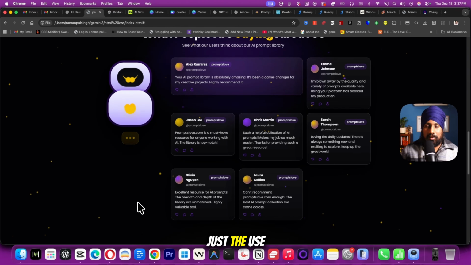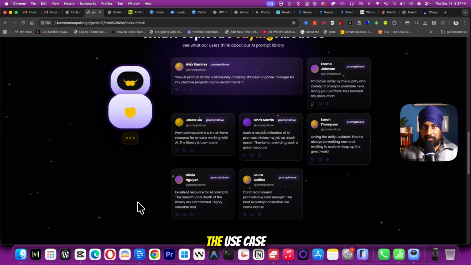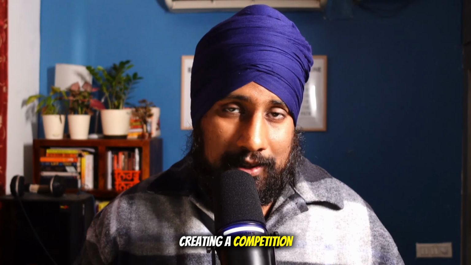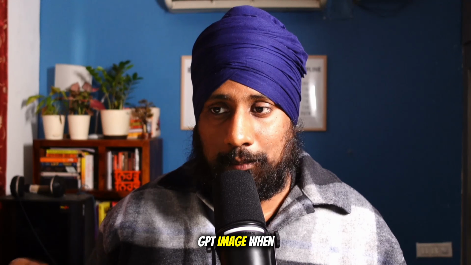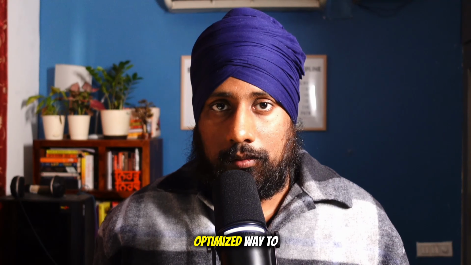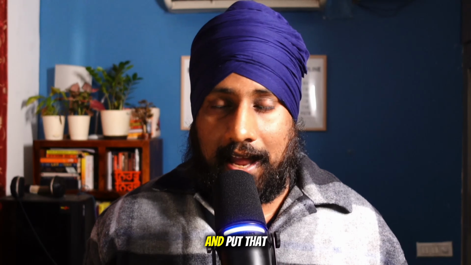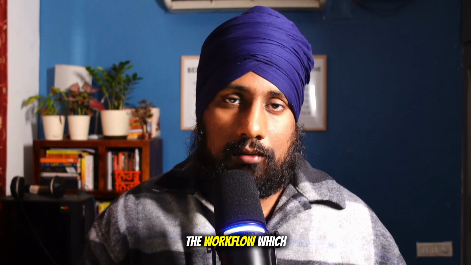So this is just the use case. You can create more UI elements from the GPT image and put that into HTML, CSS, JS, and the use cases will be more. If you are creating a component, you can simply create that using GPT Image 1, which is a very optimized way to simply visualize that and put that in the code. So this is the workflow which I wanted to show you.